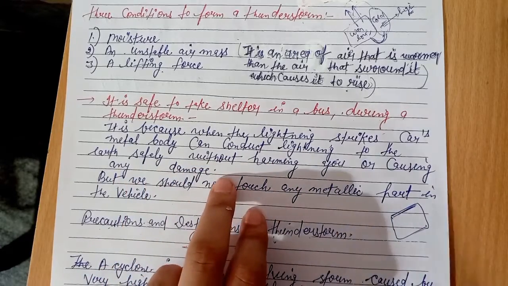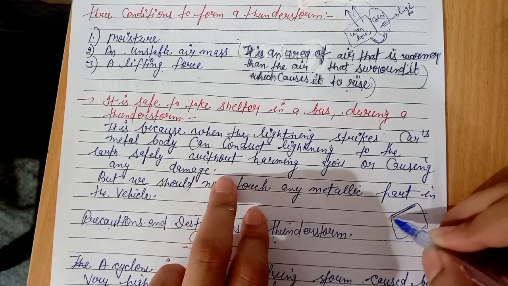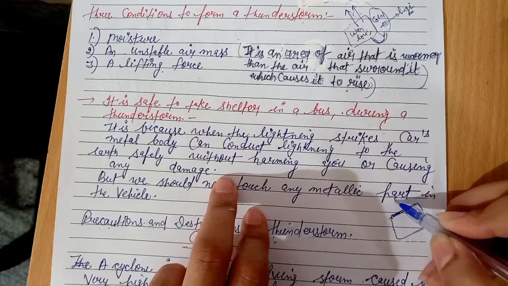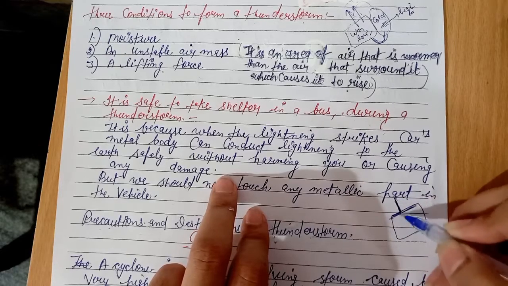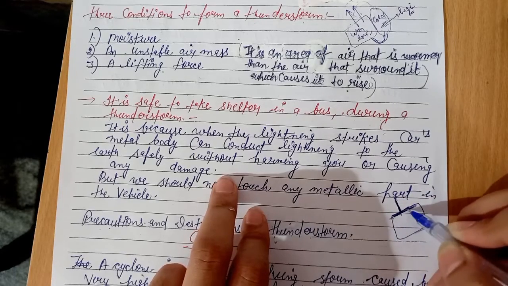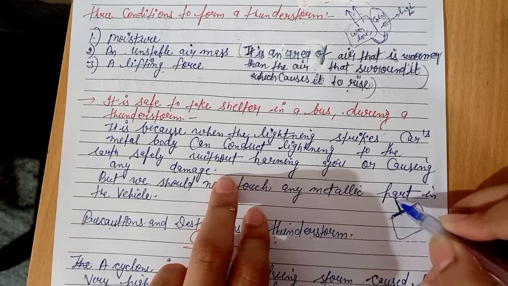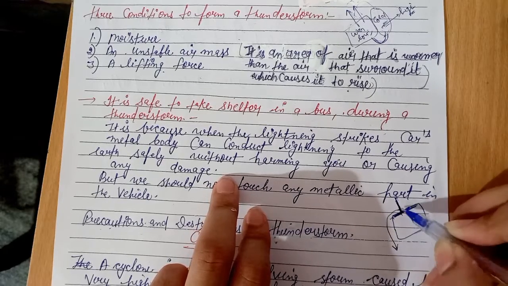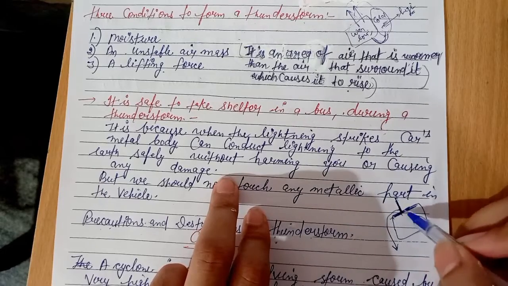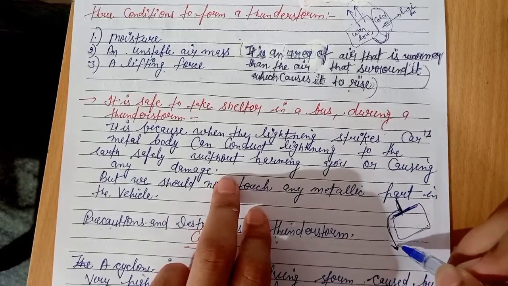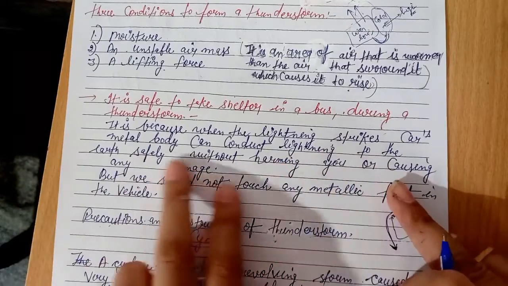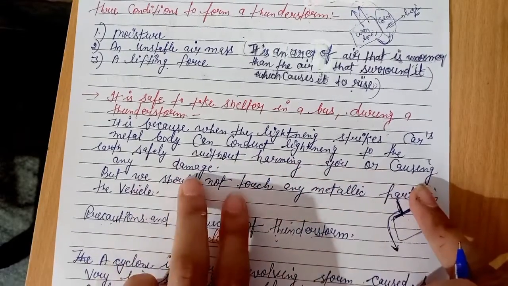Because when lightning strikes the car's metallic body, the metallic body conducts the lightning, meaning the lightning that falls on the metallic surface of the car, the metallic body can conduct it to the earth safely. The car's metallic body transfers this lightning to the earth safely, so you are safe from any damage, without harming you or causing any damage.